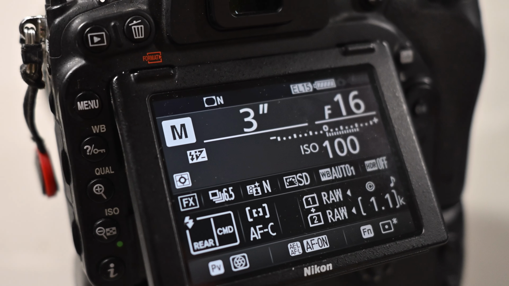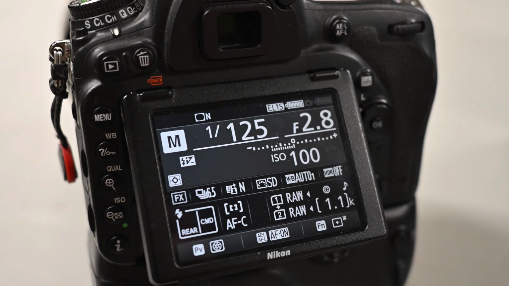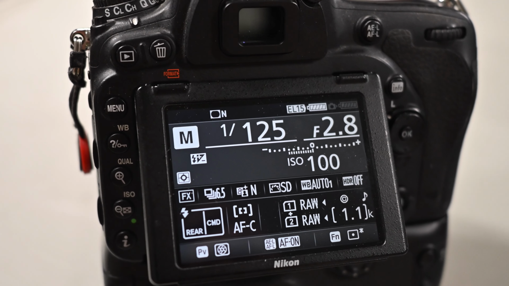So the shutter speed settings on your camera are displayed in seconds or fractions of a second. An example of this is 3 seconds. That'll be shown as 3 with quotation marks or 2 apostrophes, whatever you want to call it. In fractions of a second, it'll be displayed as 1 slash and then another number. So for example, if you're shooting at 1/50th of a second, it'll be 1 slash 50, 1 over 50. Another example, 1,000th of a second. That'll be 1 slash 1,000, 1,000th of a second.